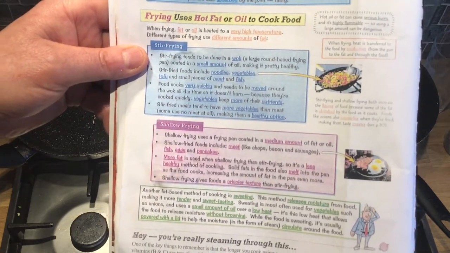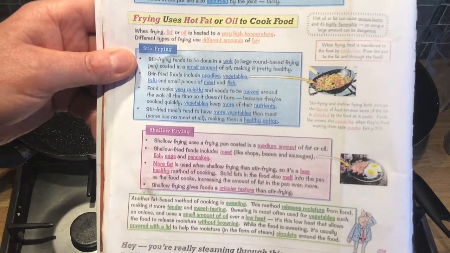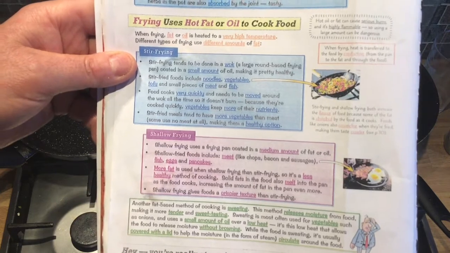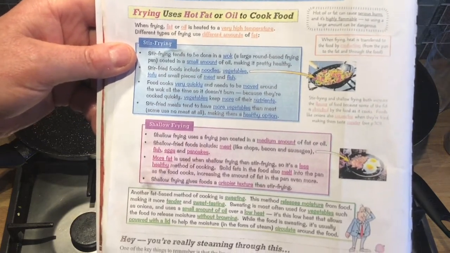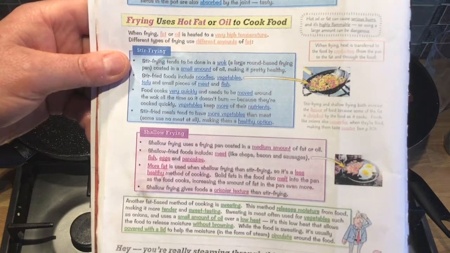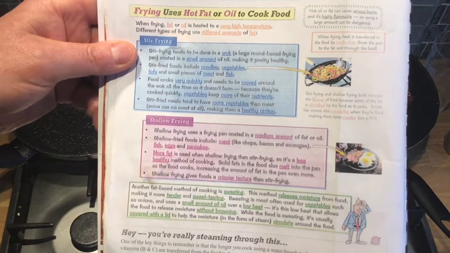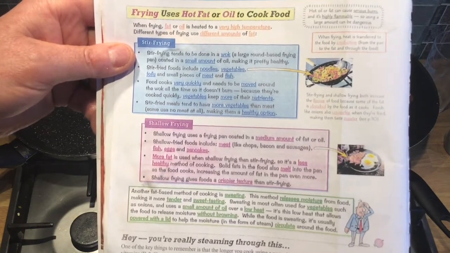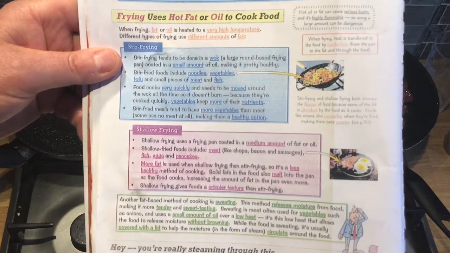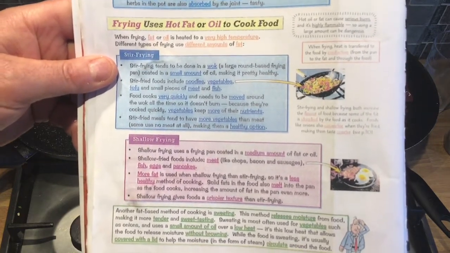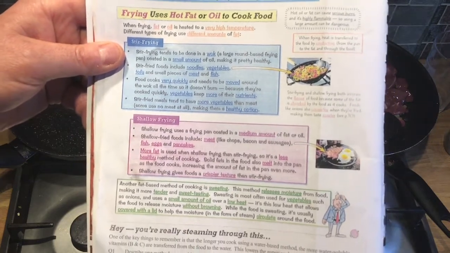Another base method of cooking is sweating. This method releases moisture from the food, making it more tender and sweet tasting. Sweating is more often used for vegetables such as onions, and uses a small amount of oil over a low heat. The low heat allows the food to release moisture without browning. While the food is sweating, it is usually covered with a lid to help the moisture, in the form of steam, circulate around the food. So that's shallow frying.